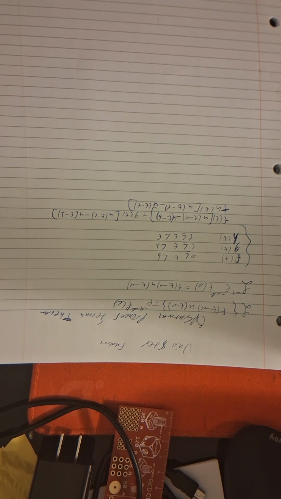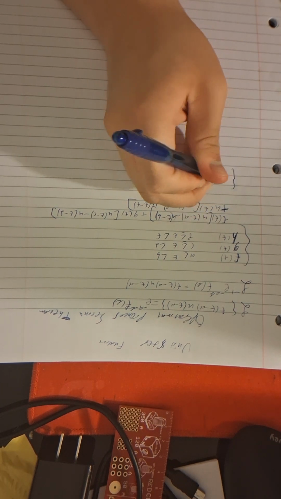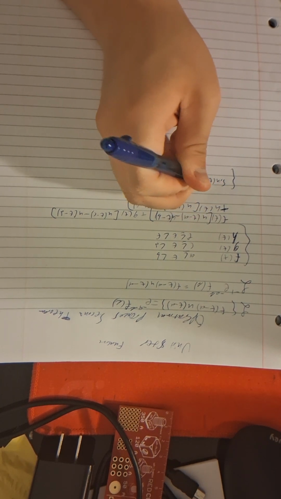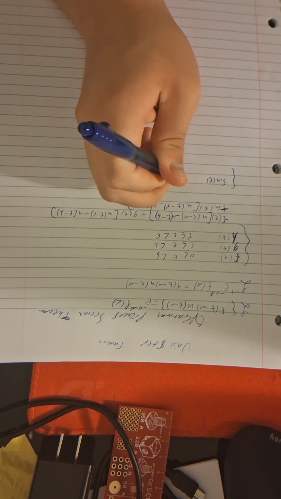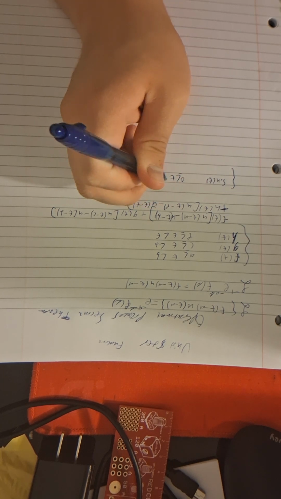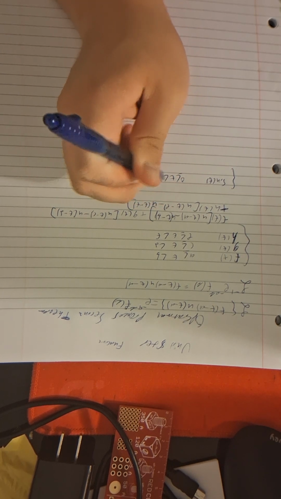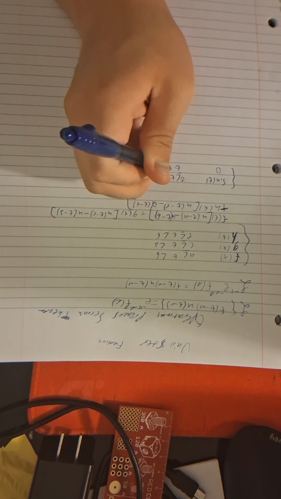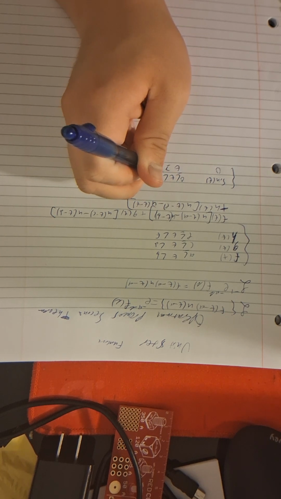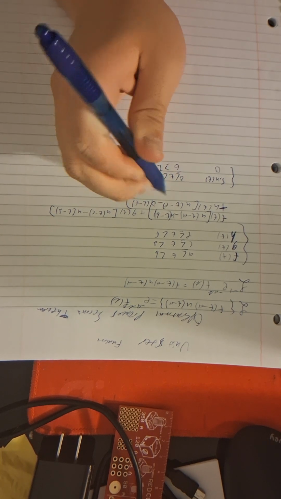Right, and that's how you'd write it in terms of unit step functions. So let's say you have sine of t from 0 to 2 pi, and then 0 for everything after 2 pi.